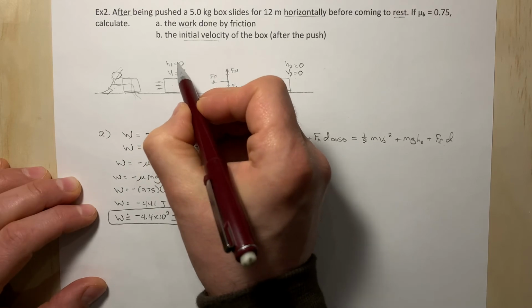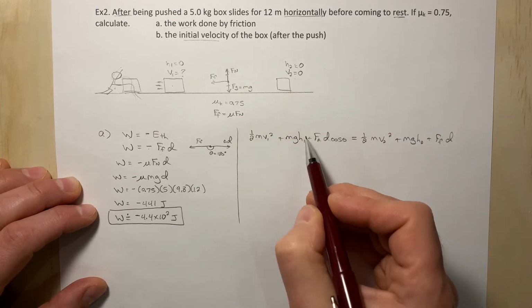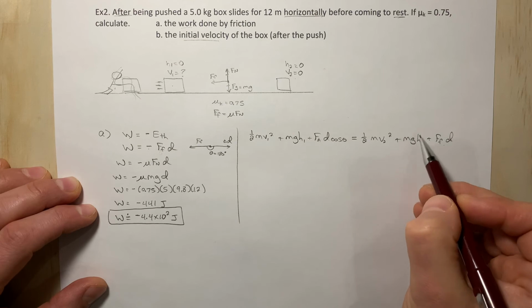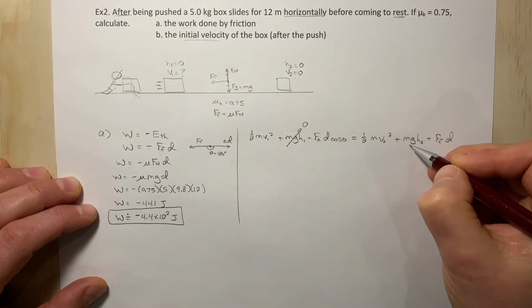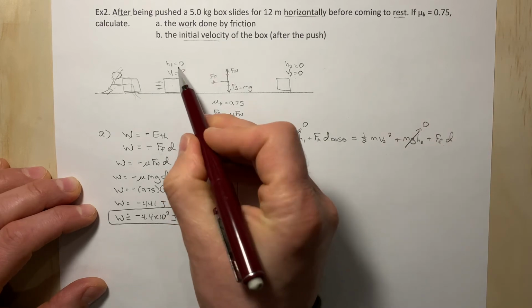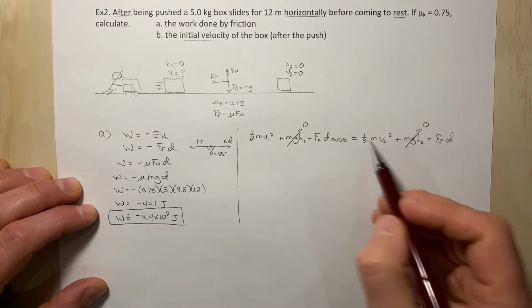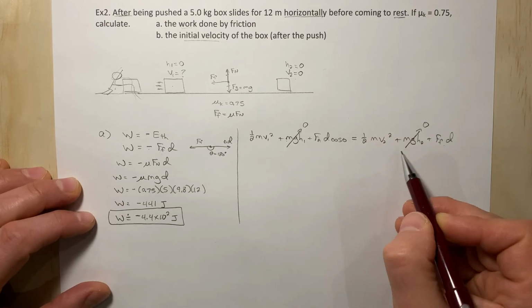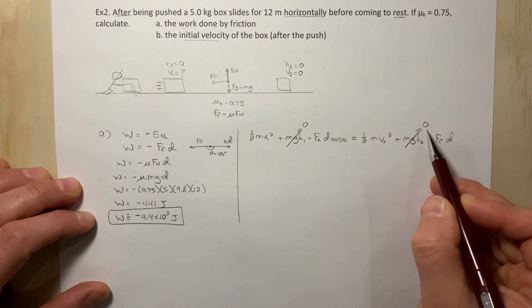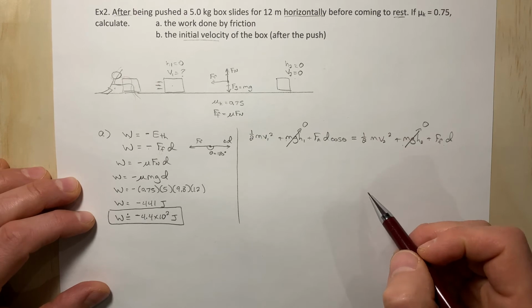It actually wouldn't matter. If I made this height 10, this would be height 10. Whatever's here is also here. Those m g h terms are just going to cancel out. Even if they weren't both 0, they're both the same number. Same mass, same g, same h, so those two cancel out.